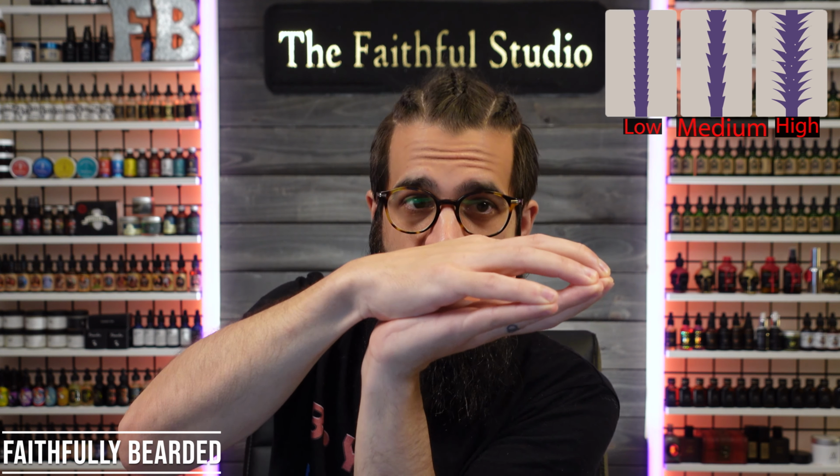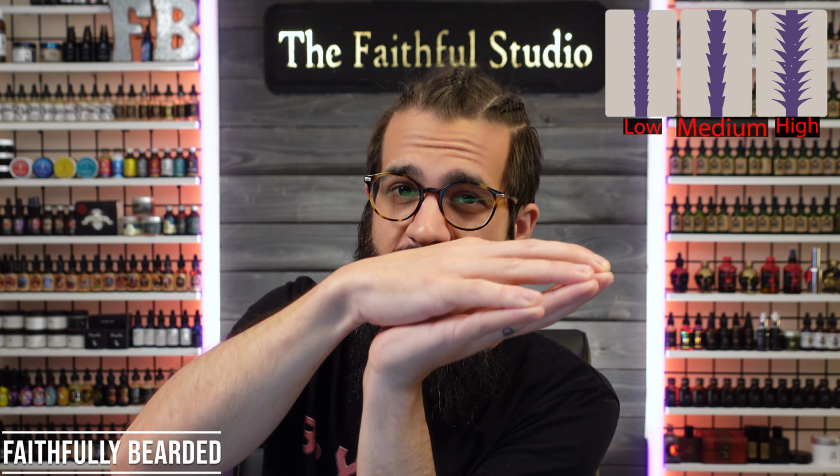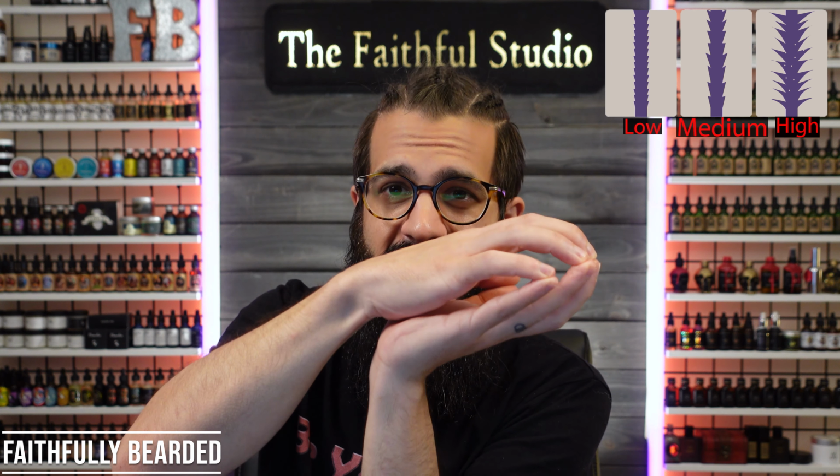It's like scales around the shaft of your hair, and they're either tightly wound down like this on the hair, and that would be low porosity. It doesn't let anything in your hair. So your hair has a hard time soaking up any oils, any moisture, any water, anything like that.